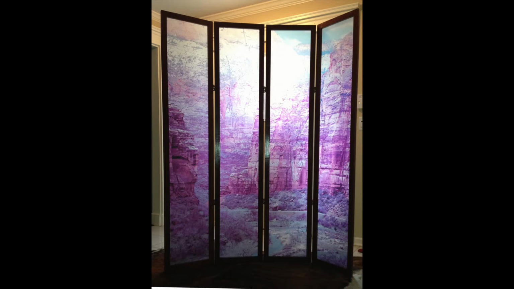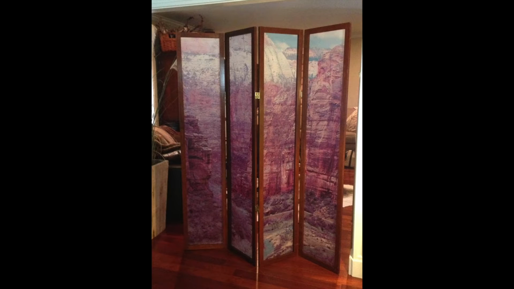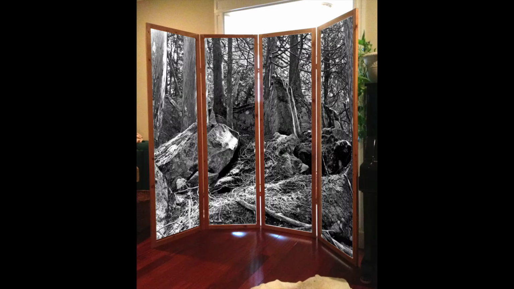The following are 3 examples of room divider screens that I made. I have free instructions on my website, which I'll put in the description below, so you can go there and just download these instructions and make it yourself. The first 2 images I used for these room dividers were from the Grand Canyon in Arizona. The second one was a rock and tree formation that I photographed in Maine.